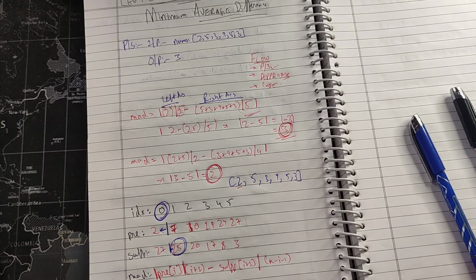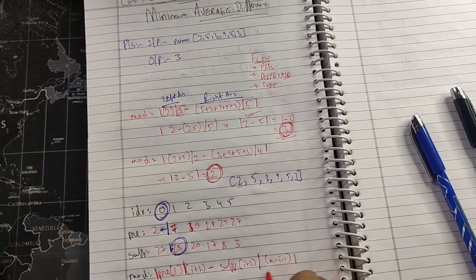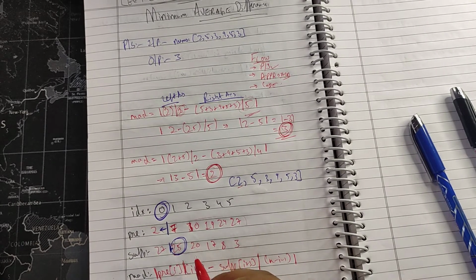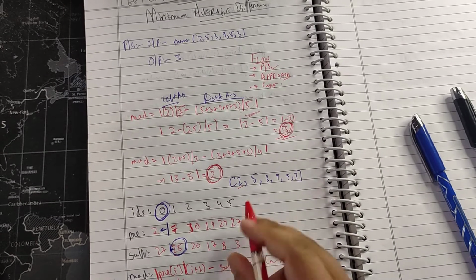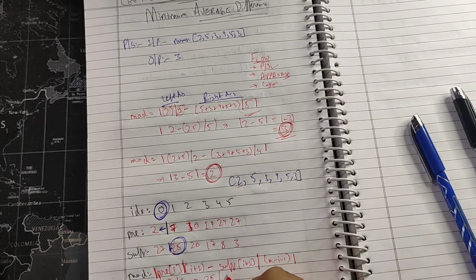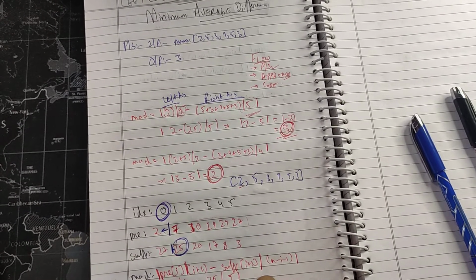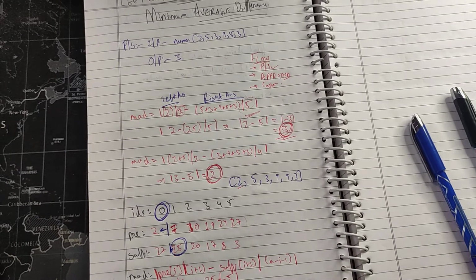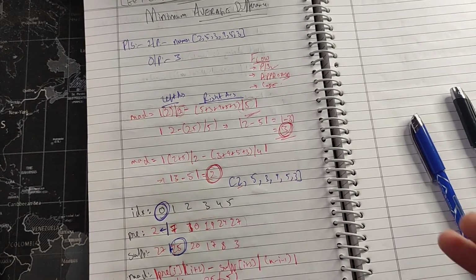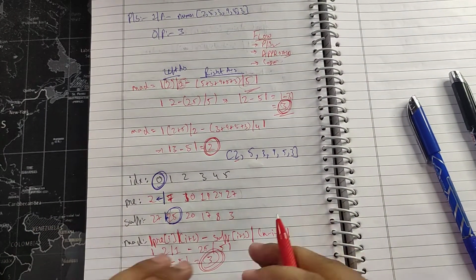I hope, ladies and gentlemen, this is absolutely clear. If I do this, I will simply get my answer. Let me show it to you. This 2 divided by 1, minus this 25 divided by 5, which is 5 over here. Again, 2 minus 5 gives us 3. So that's how we are getting it. I hope this is absolutely clear.